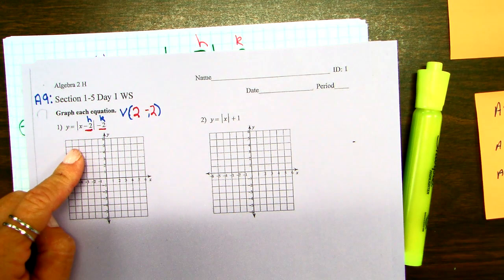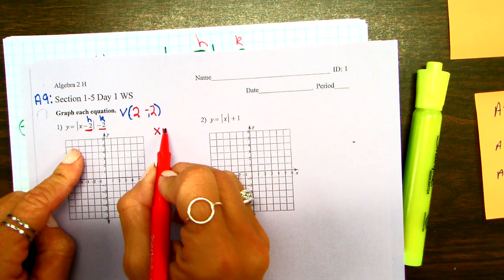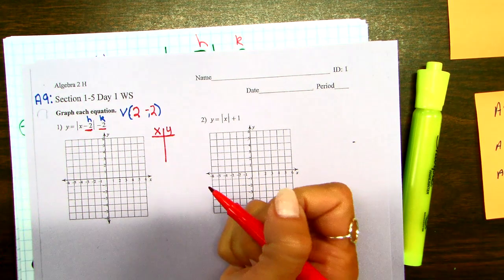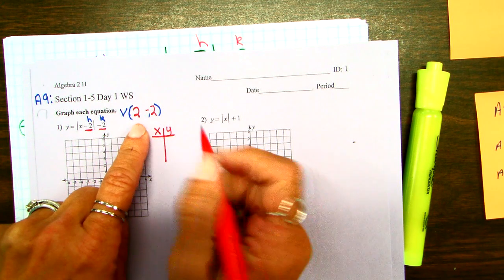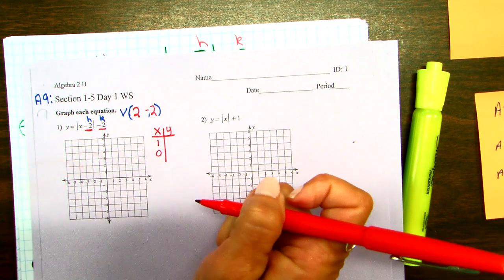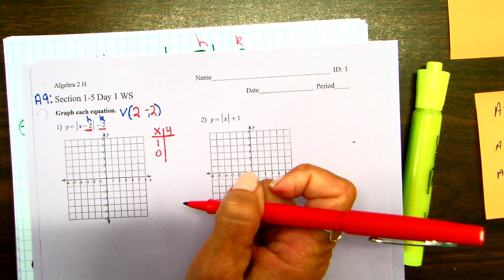Okay? Now we make a table of values. We only need 2 numbers. That's it. Okay? You can either pick 2 numbers to the right of 2 or left of 2. I'm going to use 1 and 0. You could use 3 and 4. It doesn't matter, but pick your 2 that you want to use.